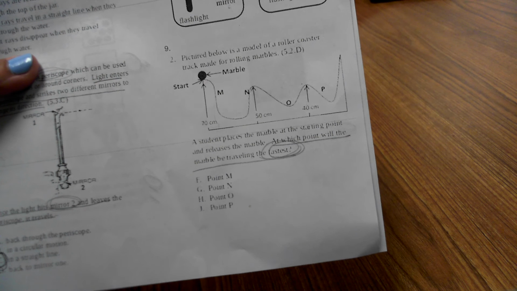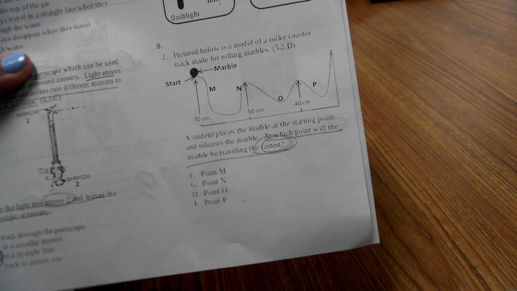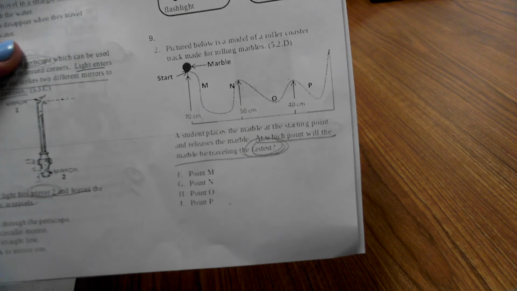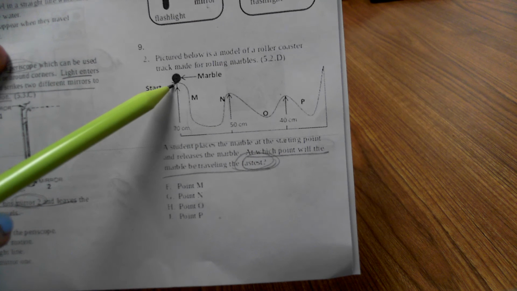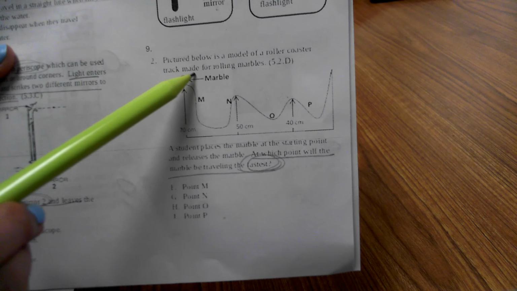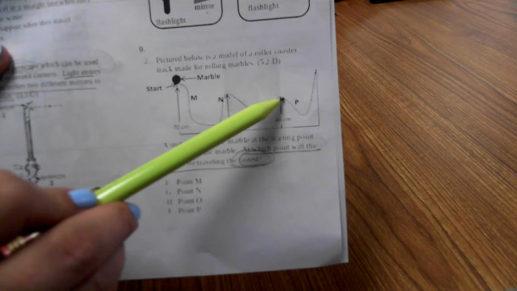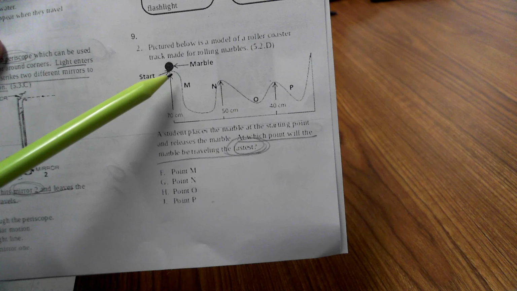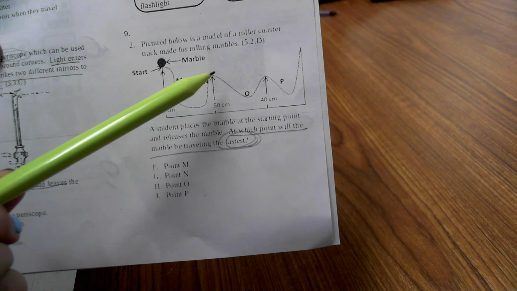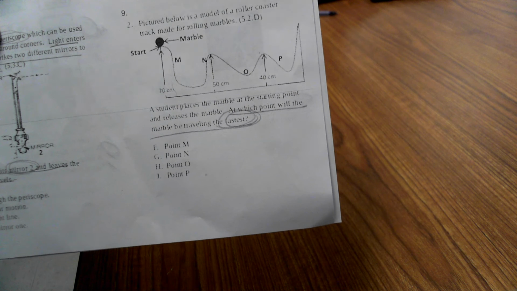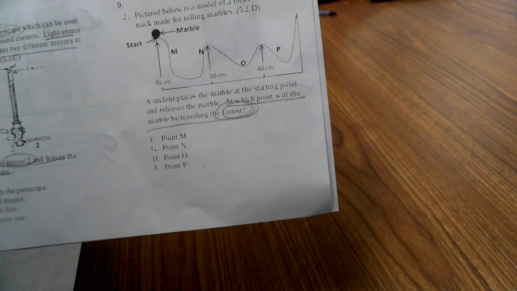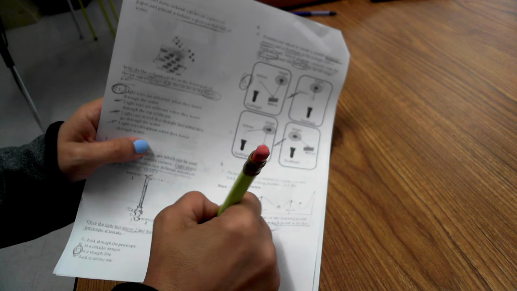And number 9. Picture below is a model of a roller coaster track made for rolling marbles. A student places the marble at the starting point, right here, and releases the marble. At which point will the marble travel the fastest? Point M, point N, point O, or point P? Well, because it's an incline, the higher the incline, the faster it's going to go. It's going to go faster down that slope. So it is F, point M.